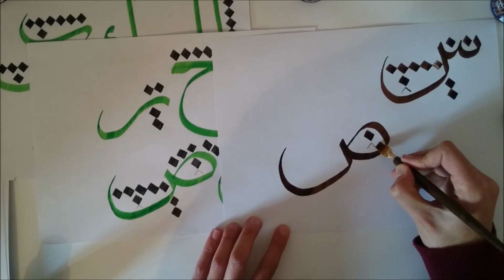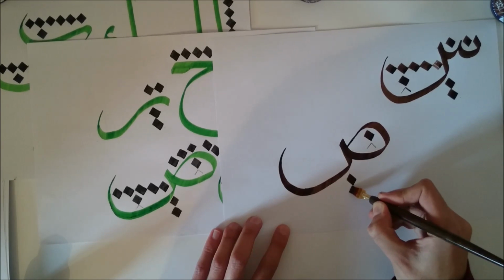Should have space for about 1.5 nuqtas there. Again, pretty much the same as a seen shape.